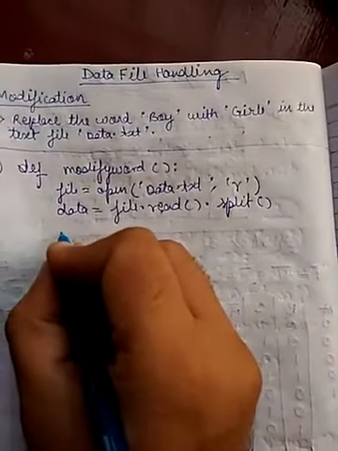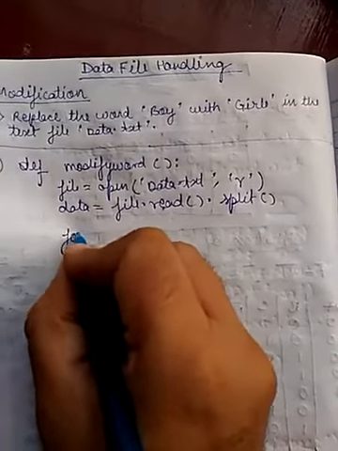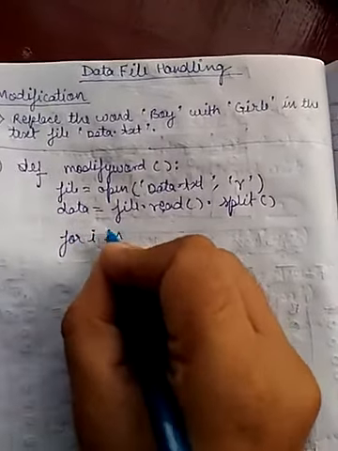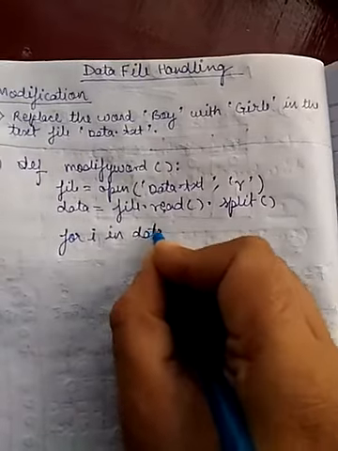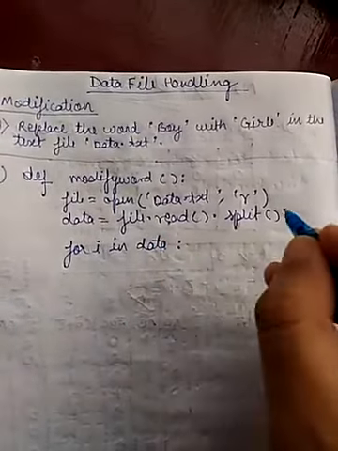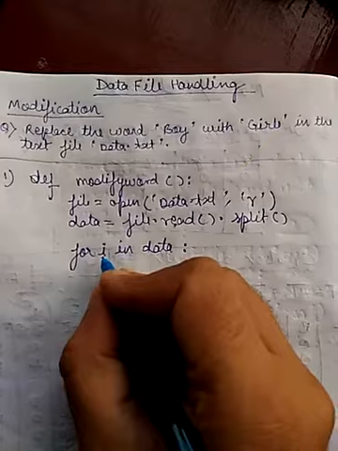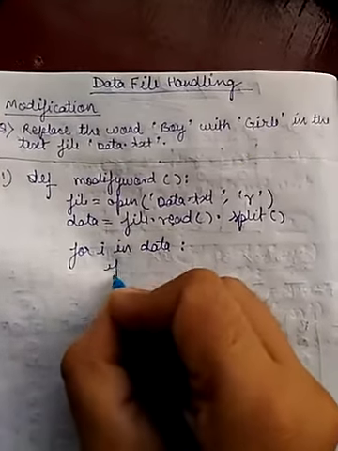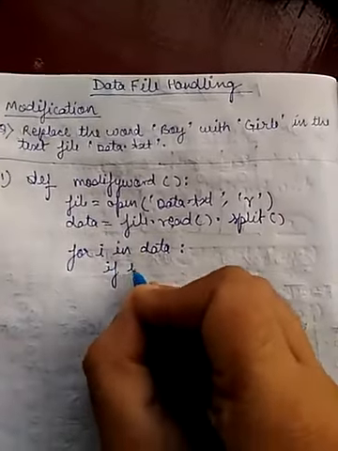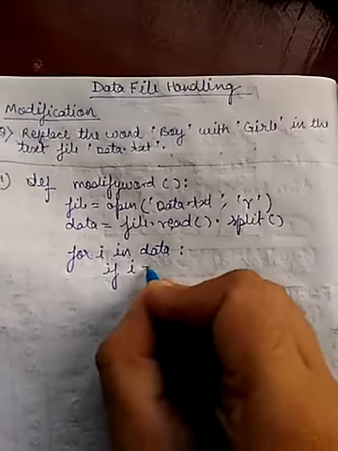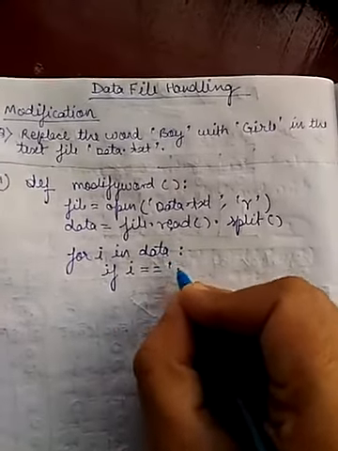Now we are writing the loop: for i in data. Now we have split the data, that's why one word will come in i. Now we are checking if i is equal to boy.